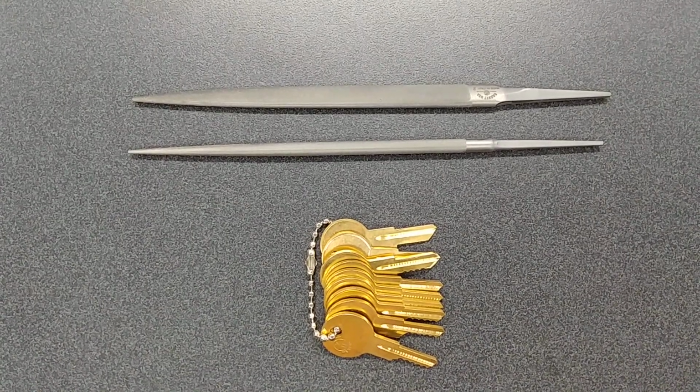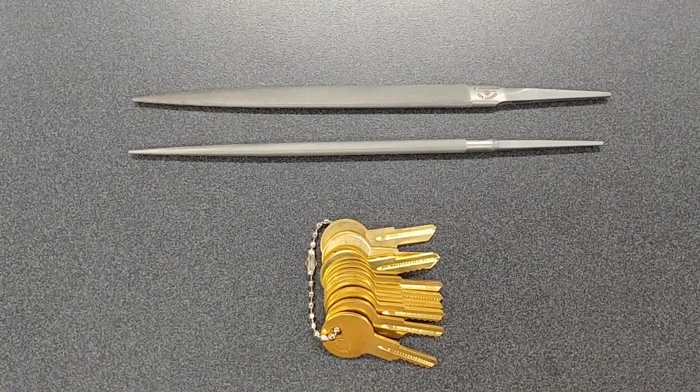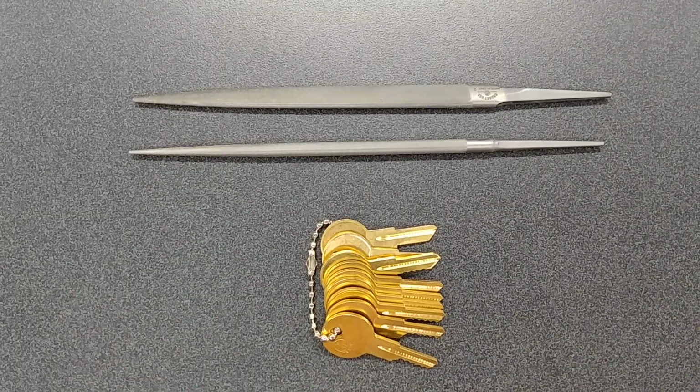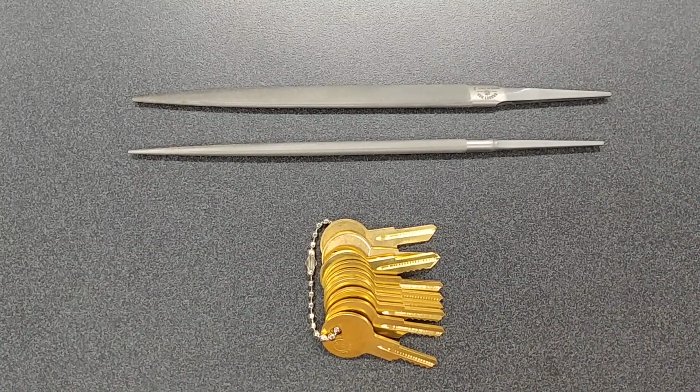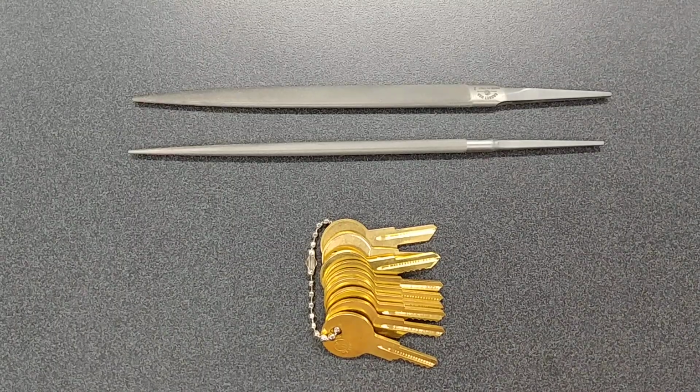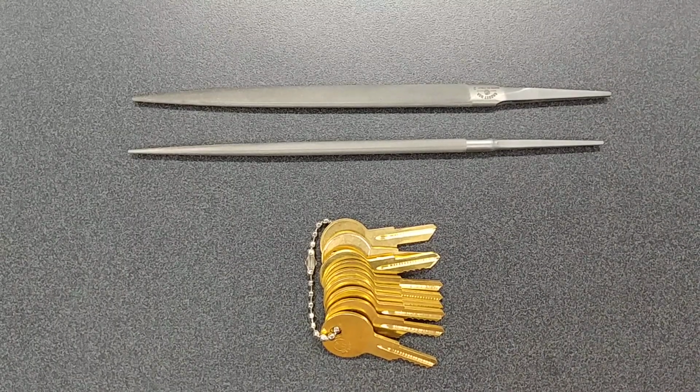Hey, this is PJ with CLKsupplies, and in this video I'm going to be going over the difference between a round impressioning file and a Pippin impressioning file.